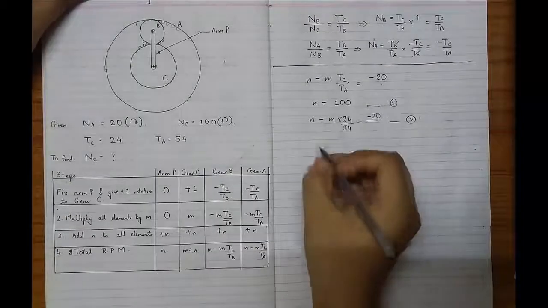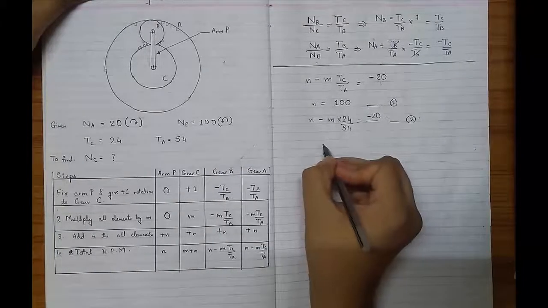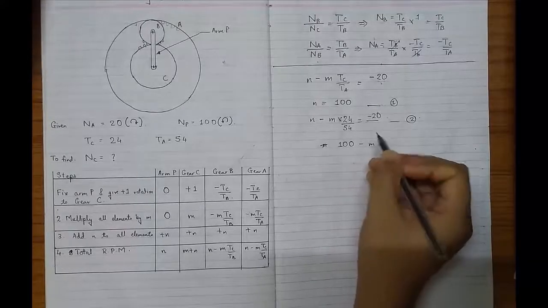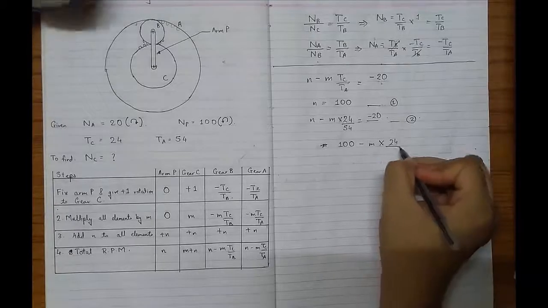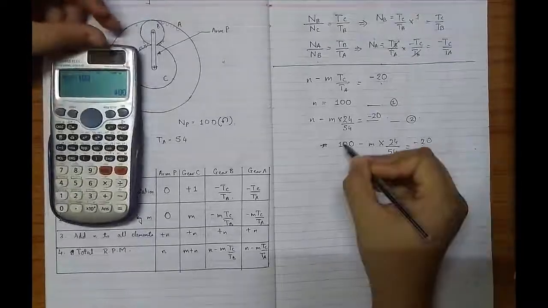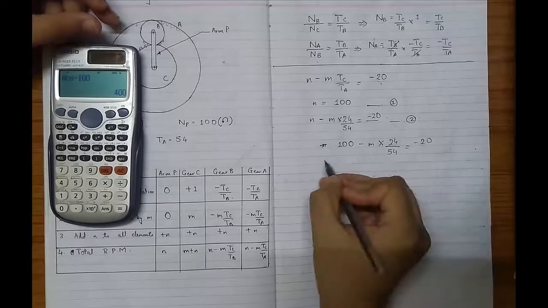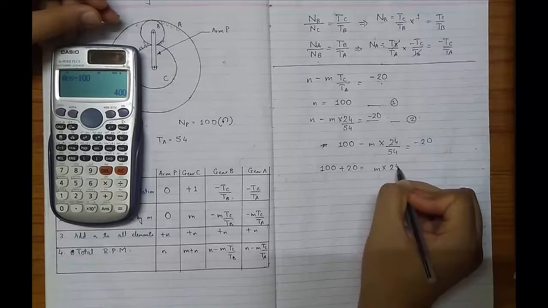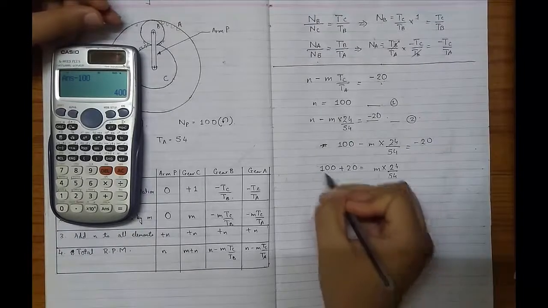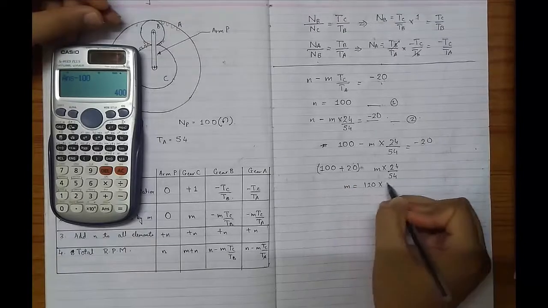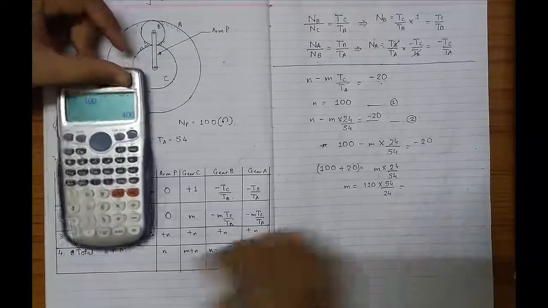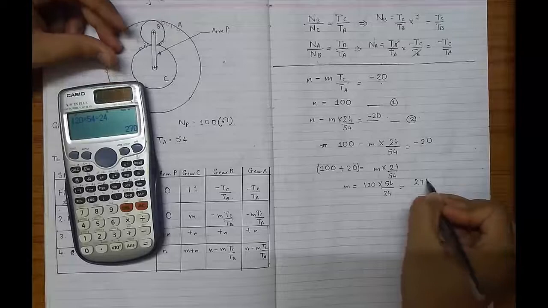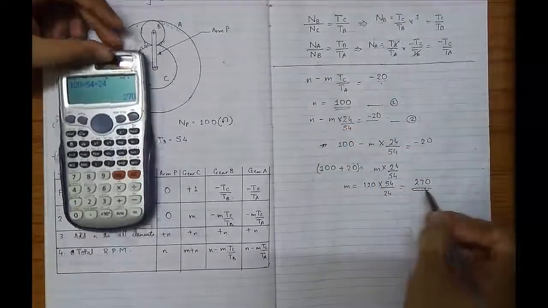Okay, so N is equal to 100, so we will substitute 100 over here. 100 minus M into 24 divided by 54 is equal to minus 20. Taking this over here and this over here, it becomes 100 plus 20 is equal to M into 24 divided by 54. So M is equal to 100 plus 20, which is 120, into 54 divided by 24. It is 270. So we have the value of N, we have the value of M.